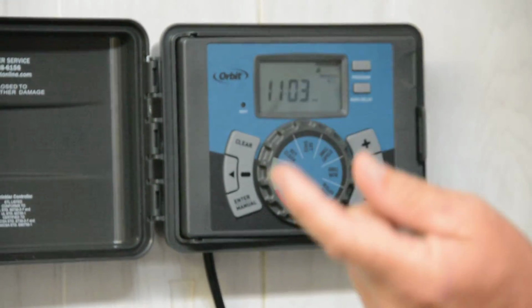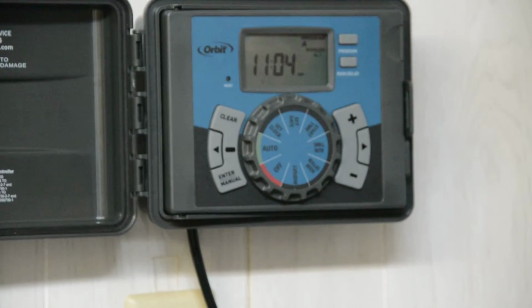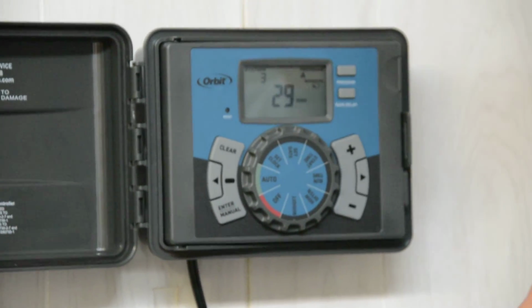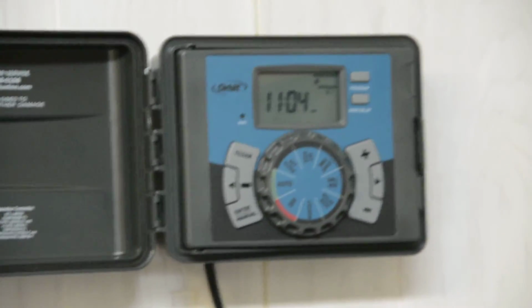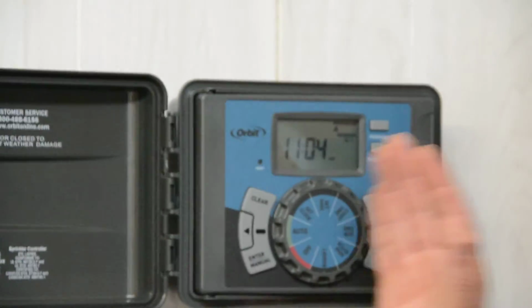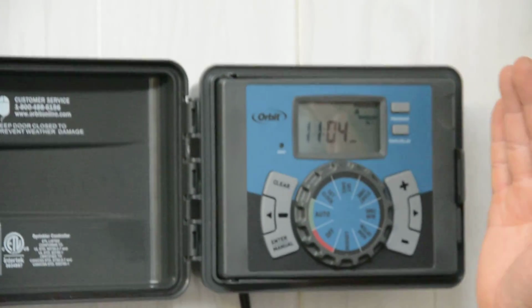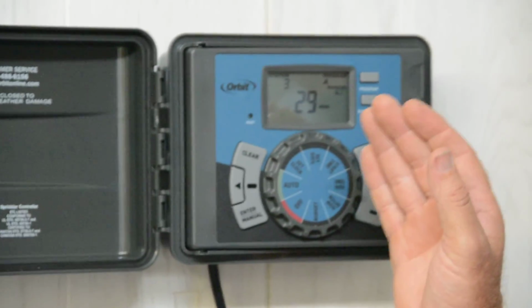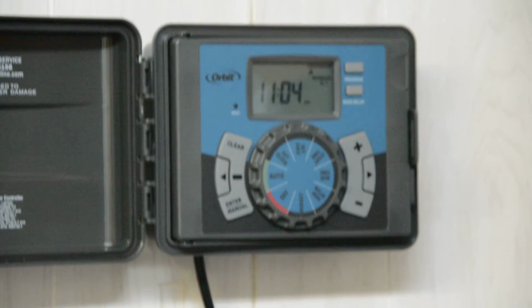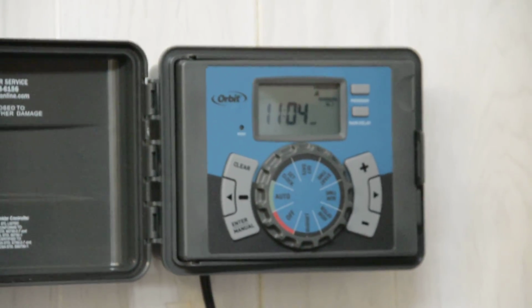But if I look out in the field and number 3 is not on, the most common thing is your rain control device. The rain control device will not let this system come on at all unless you deactivate it, which is another video that we'll go into next.